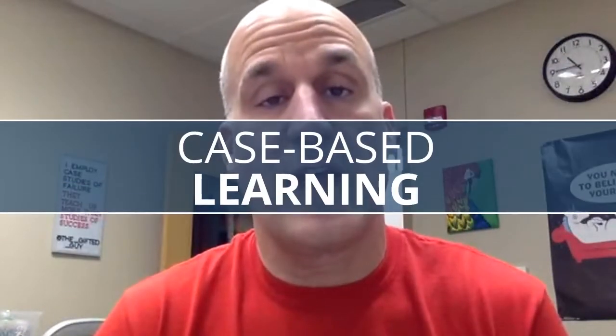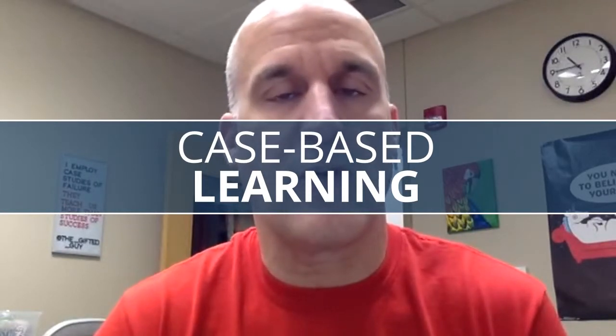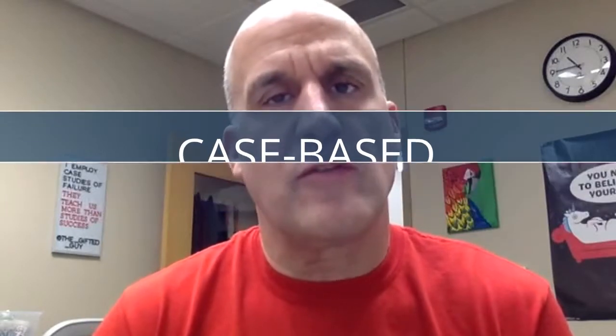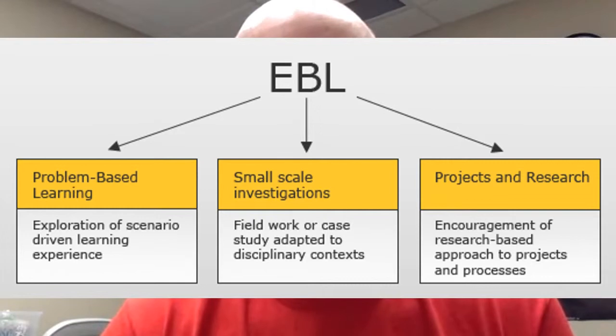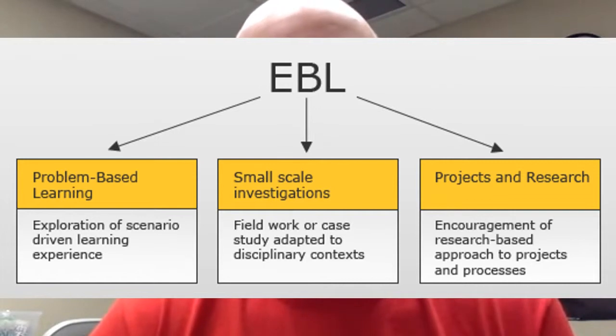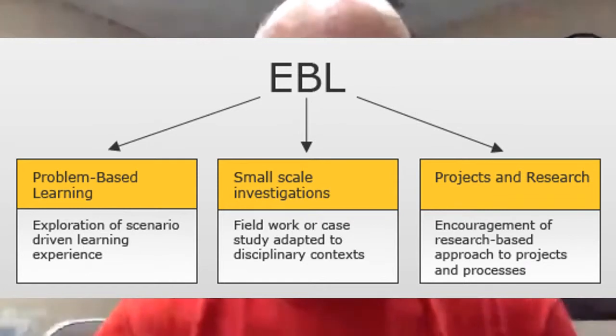The topic for today's Todd Talk will be case studies, which falls in our series of inquiry-based learning. Case-based learning falls under the inquiry diagram, such as you see here. So what you have here is problem-based learning, which we've already talked about, projects and research, which is project-based learning, which we've already talked about, and then small-scale investigations. So these are case studies.